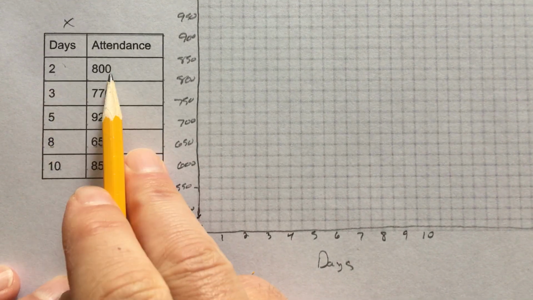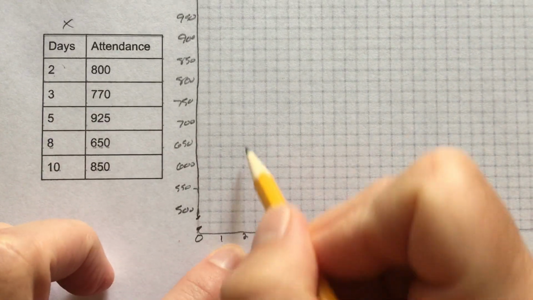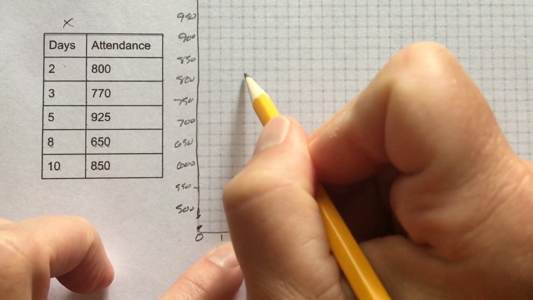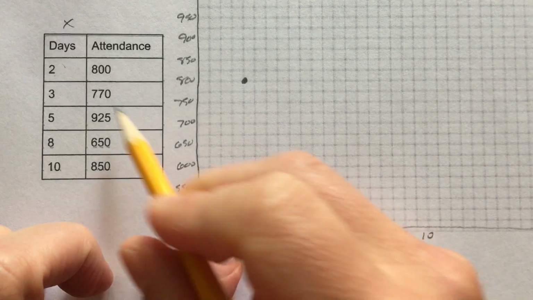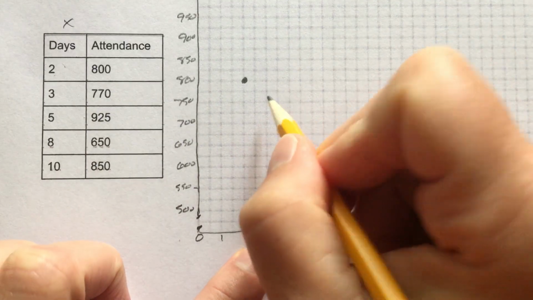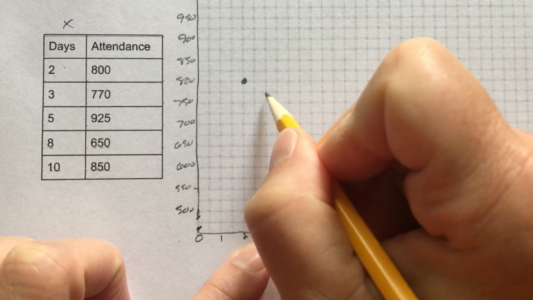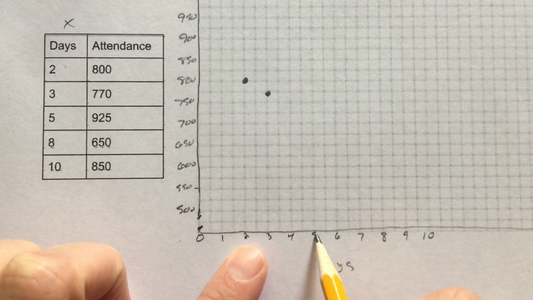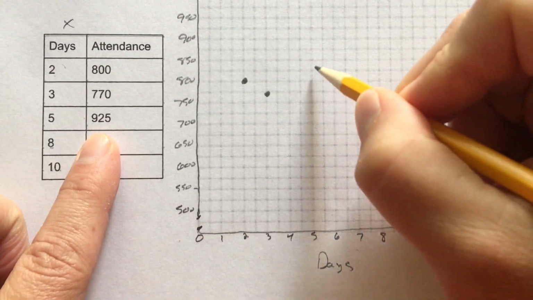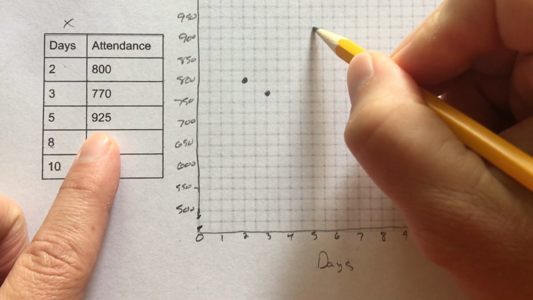So on day 2, attendance was 800. So day 2, I go up to 800 right there. So that dot represents the first one. On day 3, it was 770. So this right here, 775, it's just a little below that. Okay. On day 5, we're at 925. So day 5, I go up to 925 right here.